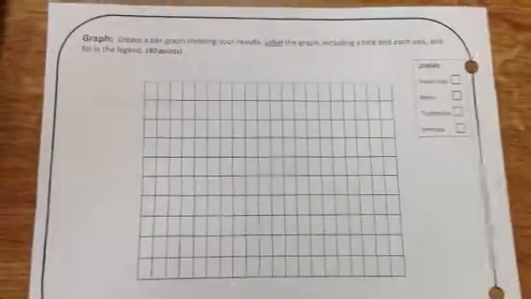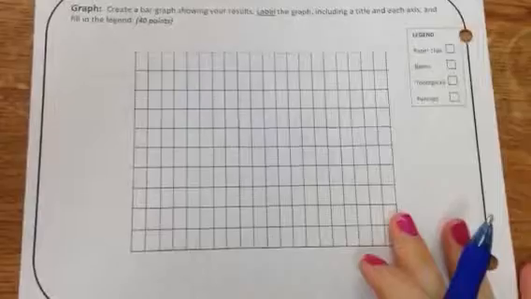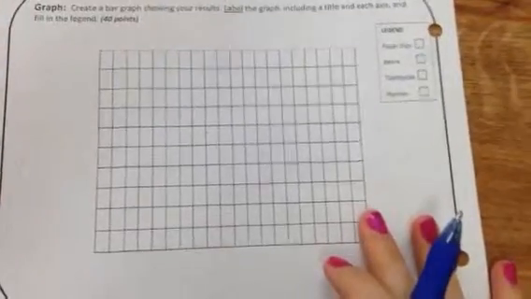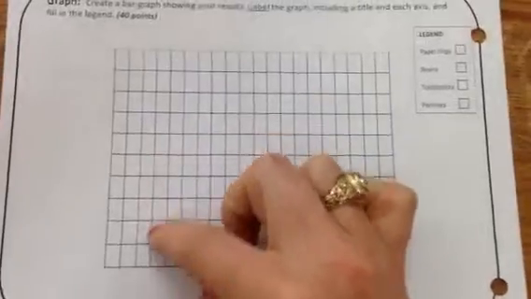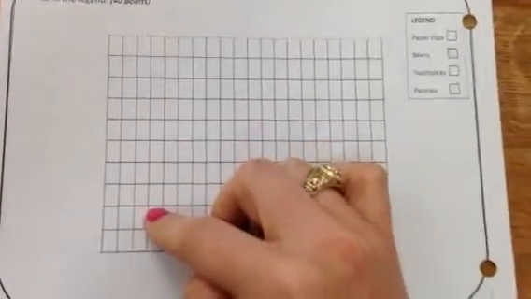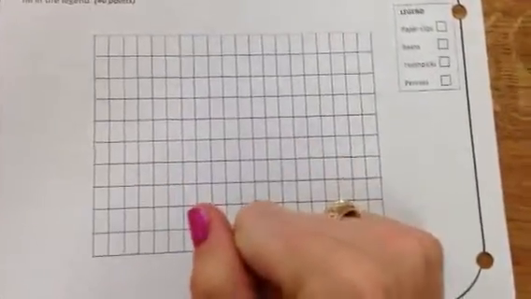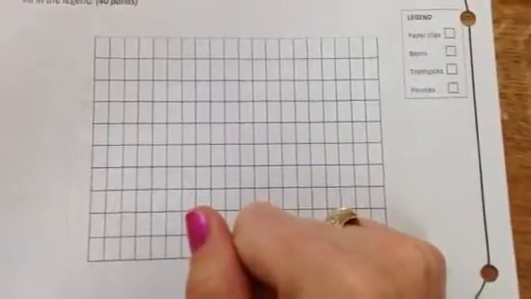So we're going to learn how to do our bar graph for our bird beak buffet lab. You've got all your data in your data table, and now we need to start labeling our axes. Now with our bar graph, the bars are going to go up and down, or vertical. That means we need our numbers on the y-axis so we can see how high each bar goes.